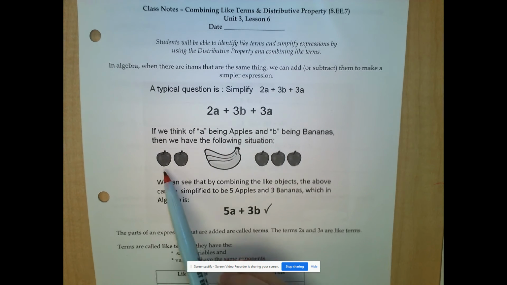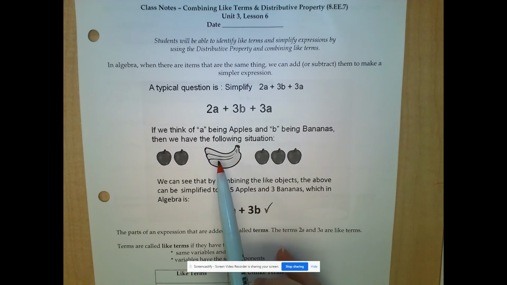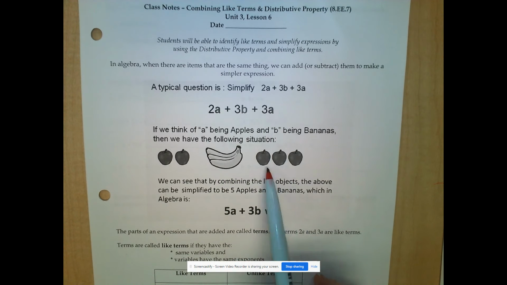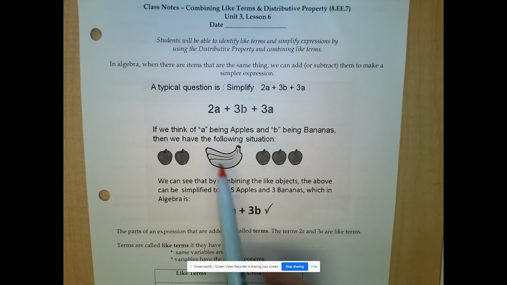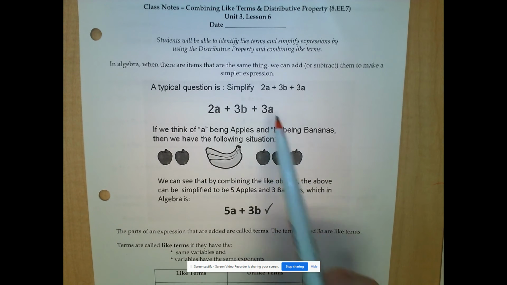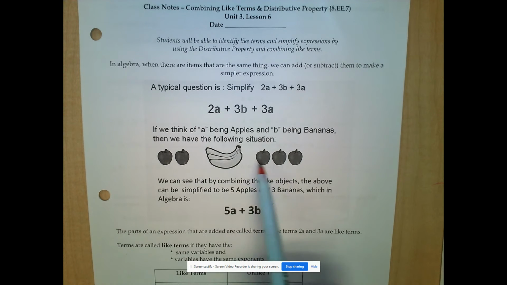2A is a lot like having 2 apples. 3B is a lot like having 3 bananas. 3A, 3 more apples. The things we can combine are the things that are called like terms. So if they have the same variable, you can combine them and say, well, I have 5A plus 3B.